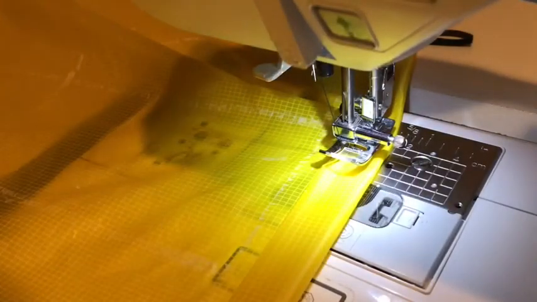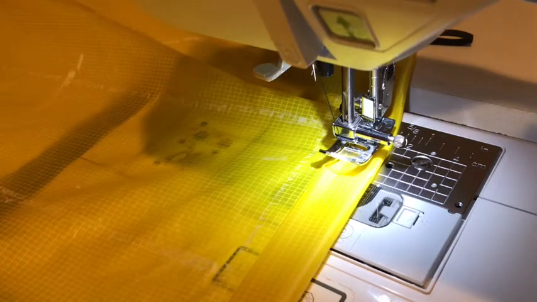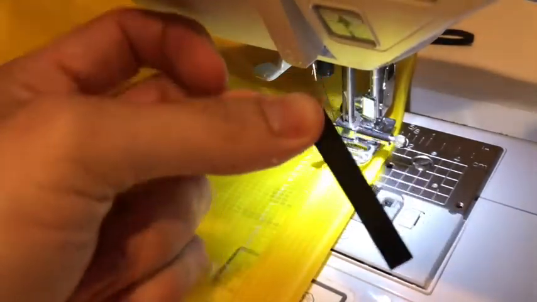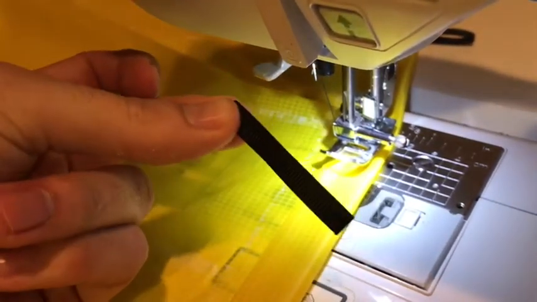I tend to use a long stitch for all of my channels and stuff that's not holding a ton of weight, just because it makes it faster and it looks a little neater to me. My longest stitch on this machine isn't really long, though. So what I've decided to do with these nettle attachment points is sew along.